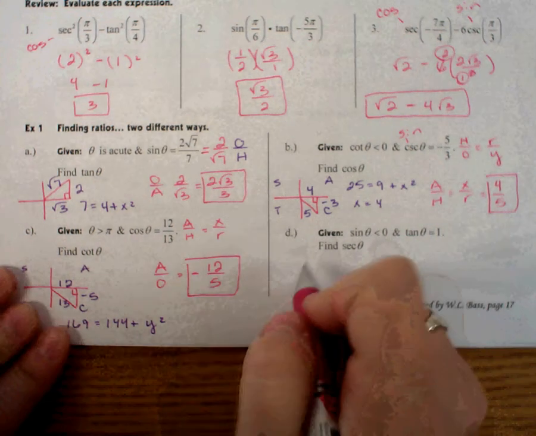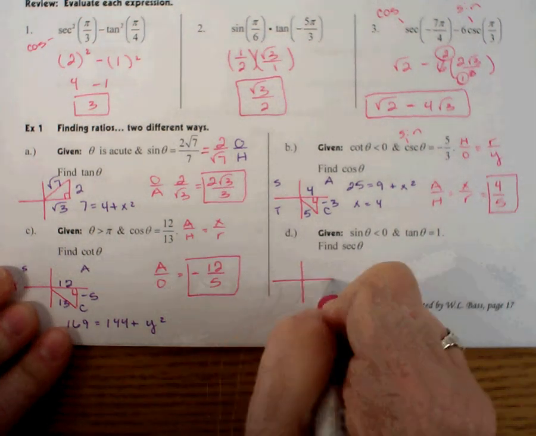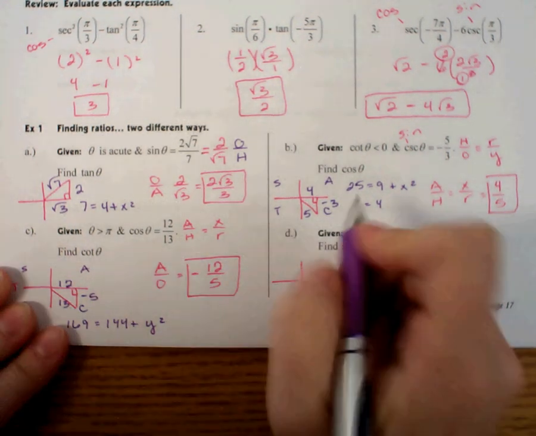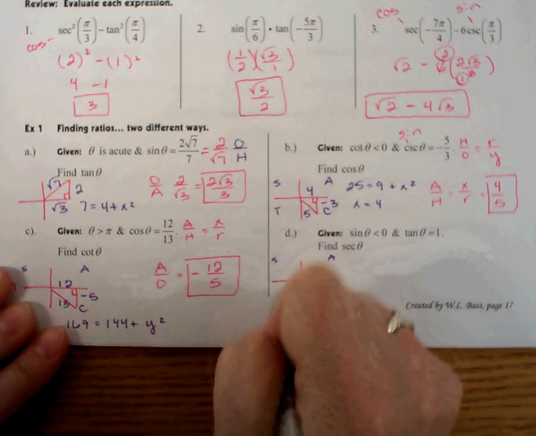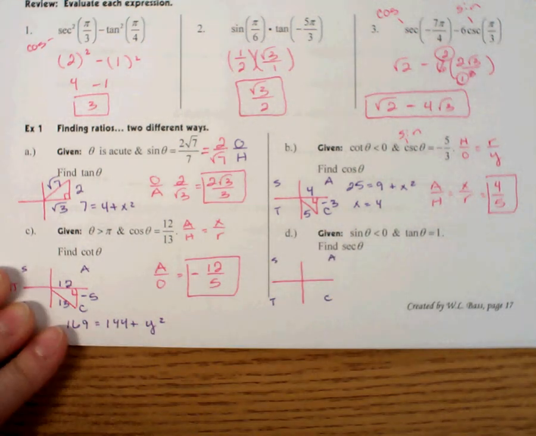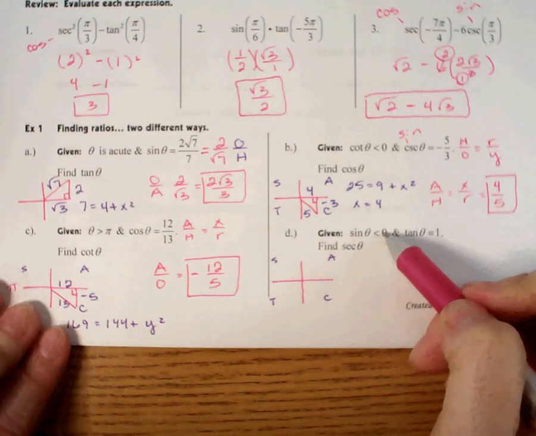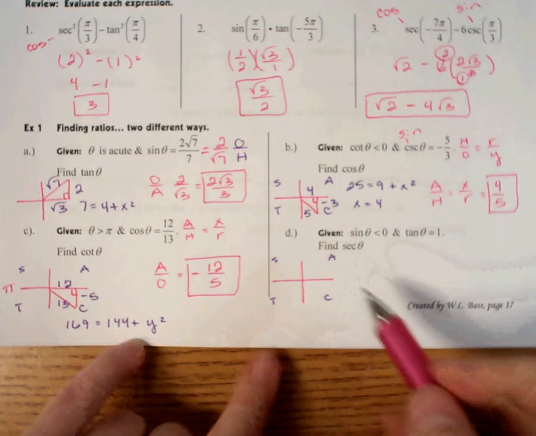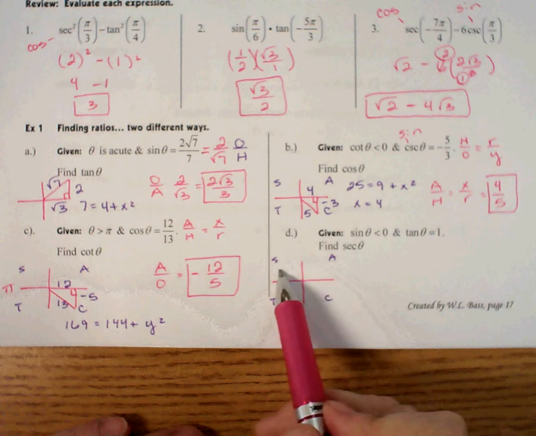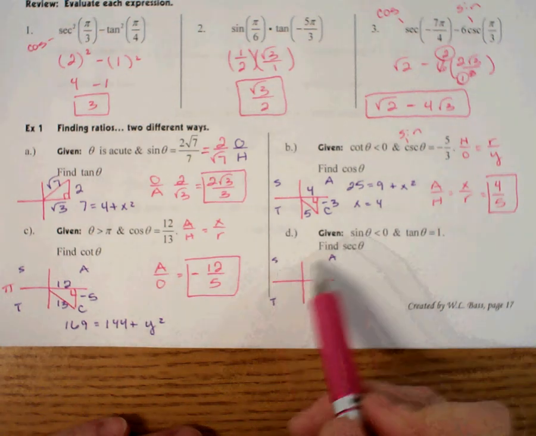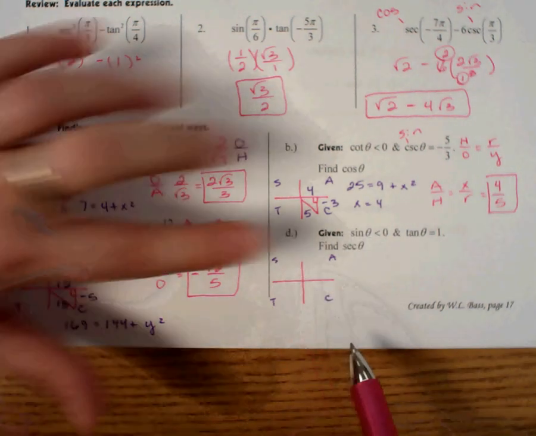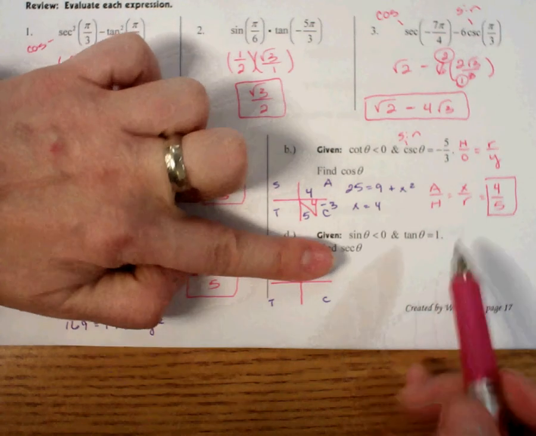Last problem on this page. You can write our All Students Take Calculus. Never hurts to put those in the corner. Sine needs to be negative. So I'm going to eliminate these two quadrants as possible places because these would give me positive values for sine, so I'm going to eliminate those.